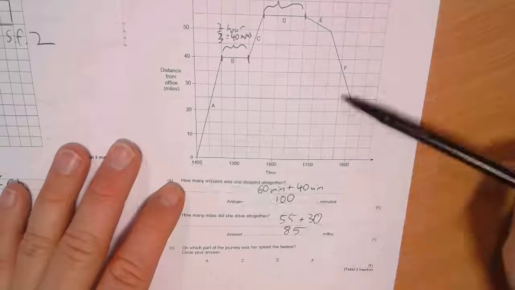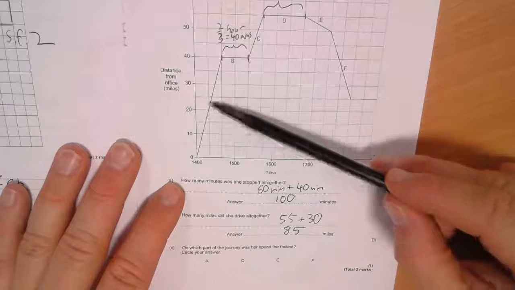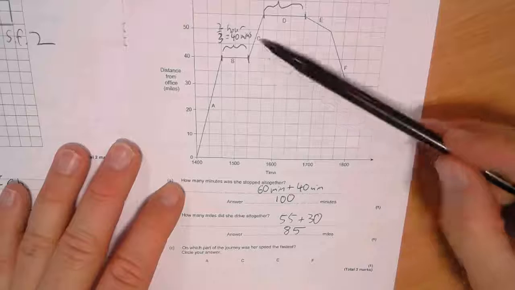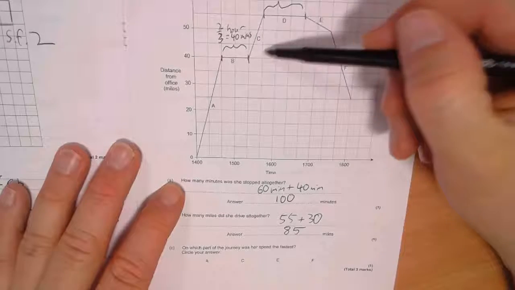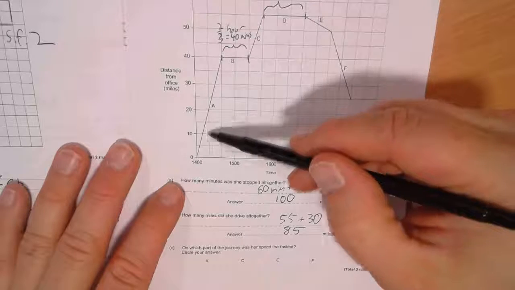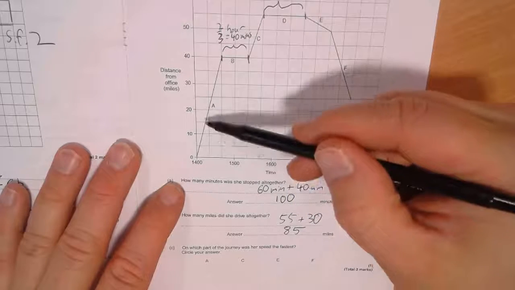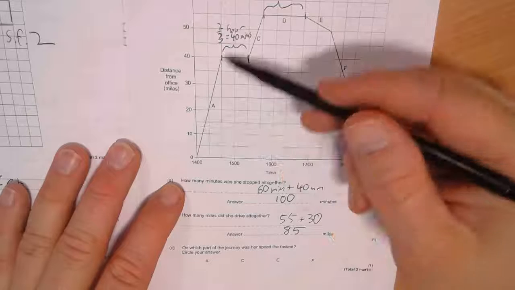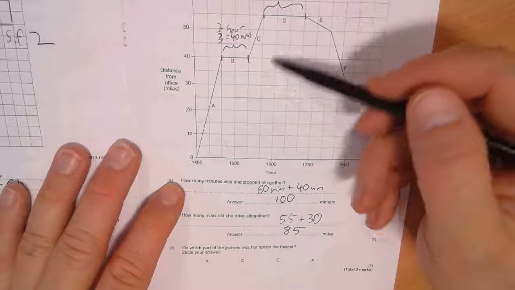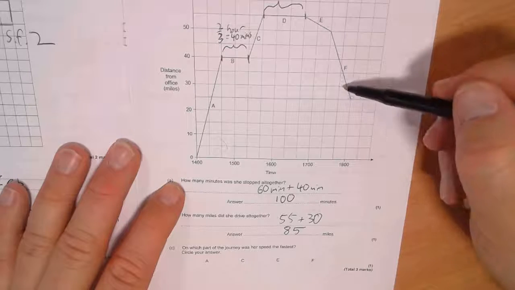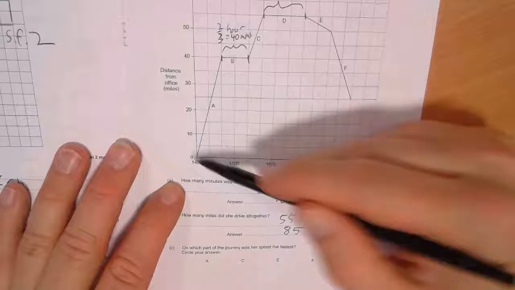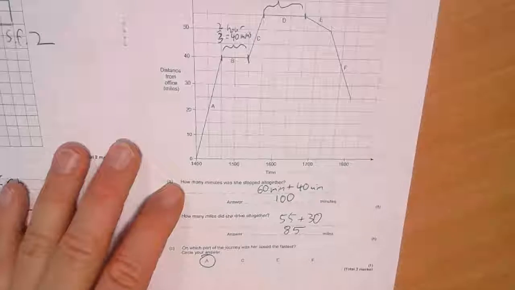So really what I have to do is compare the different parts and see which one's the fastest of these parts. Well, that's going up 3 for each one across. This one's faster. It's going up 4 for each one across. So this part is steeper than this part. So A is steeper than C. Let's have a look at F. It's not even as steep as C is. So definitely A is the fastest part of the journey.